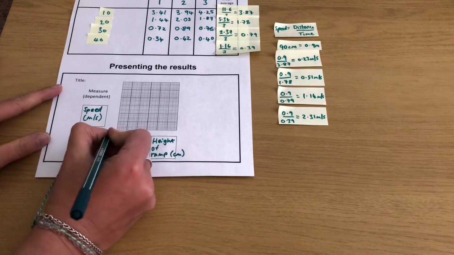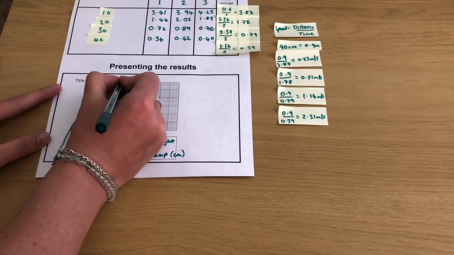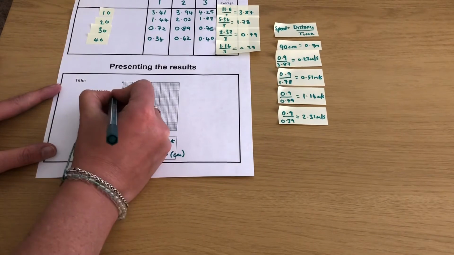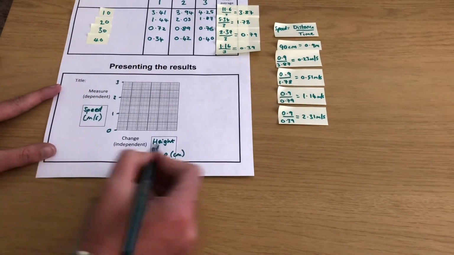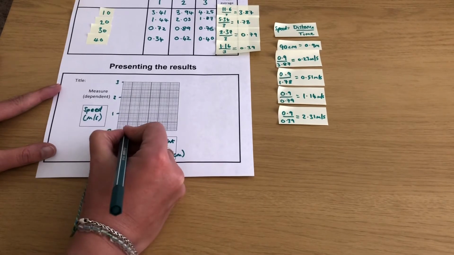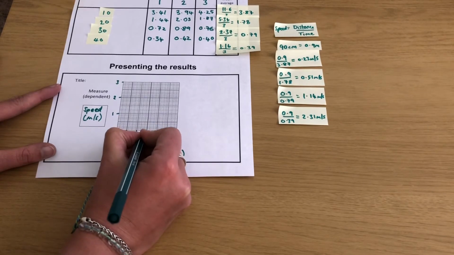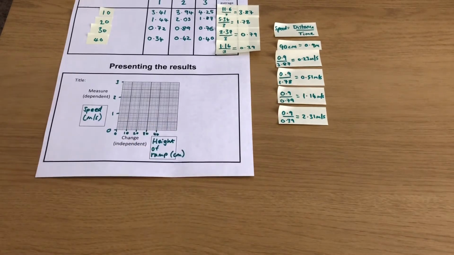So I plan it out and I think, okay, I could go 1, 2, 3. That fits in quite nicely. So 0, 1, 2, 3, and that's for the speed. And then the height of the ramp, I could go, again, plan it out, could go 10, 20, 30, 40, and then stop there.